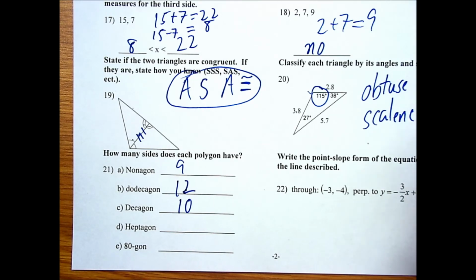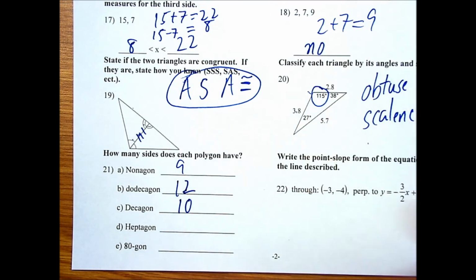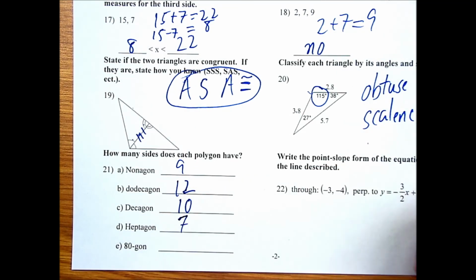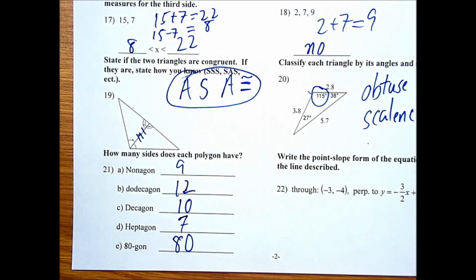The way I keep them straight again is that hex is like 6. It's got the X there. And hepta is the 7. So they do look similar, the words hepta and hexa. Try to keep them straight when you're working the question. And then 80-gon is the given here, 80 sides, because that's the number in front of the word gon here.